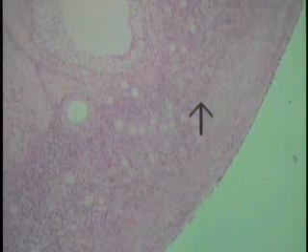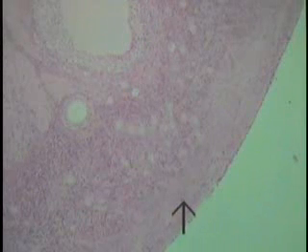To help in this endeavor, examine a section of the ovary. The ovary contains extraordinarily large cells referred to as ova. This is a section of the ovary. This is the external boundary of the ovary on this particular section, located at and indicated by the arrow.